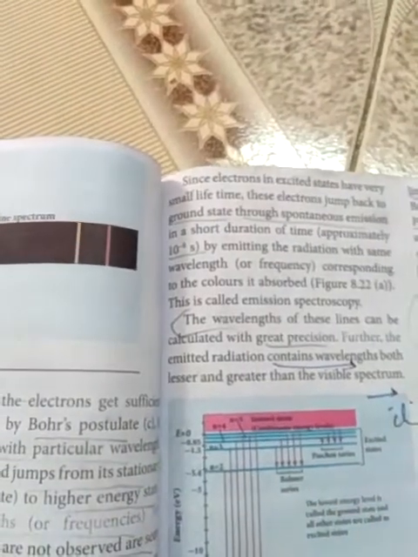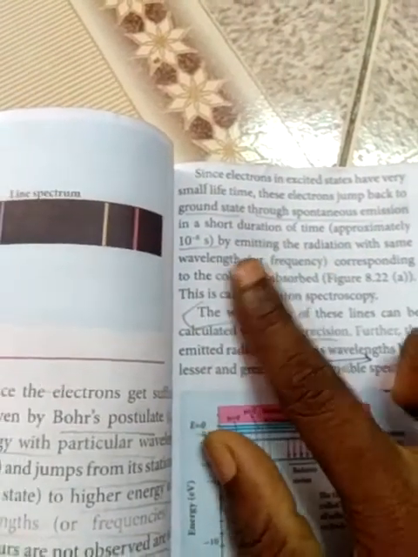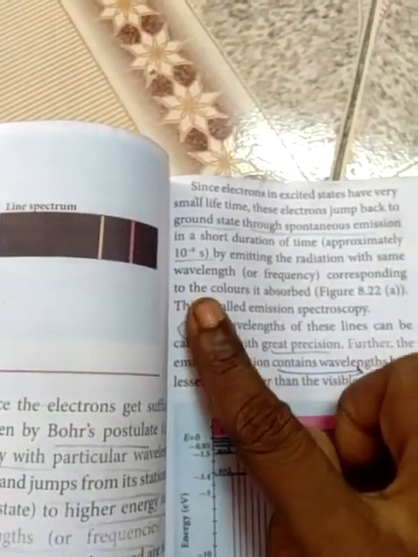Since the excited state electrons have a small lifetime, the electron jumps back to the ground state through spontaneous emission. It jumps to the ground state. I will explain how it escapes by emitting radiation with the same wavelength.